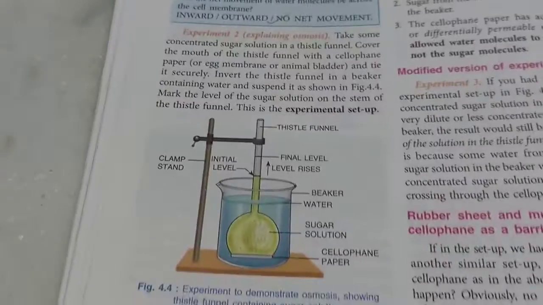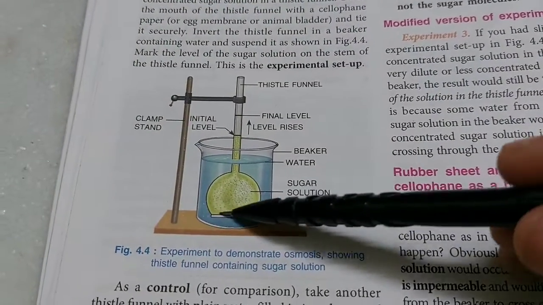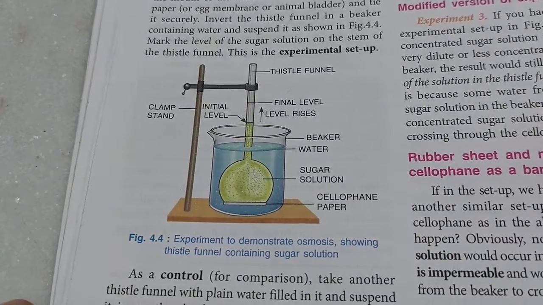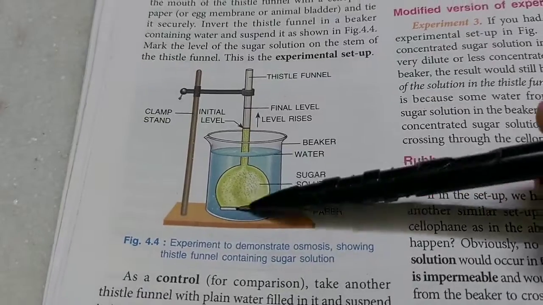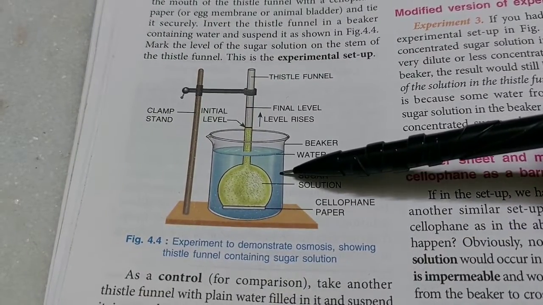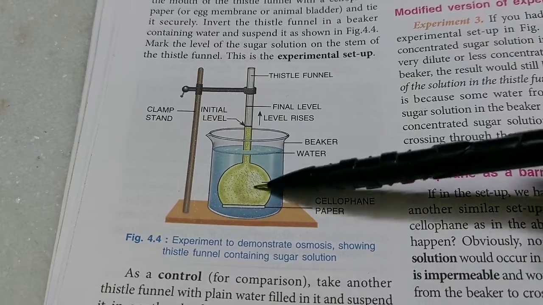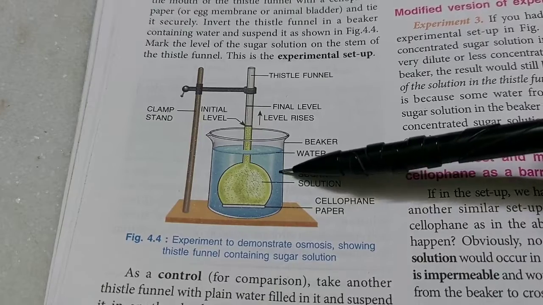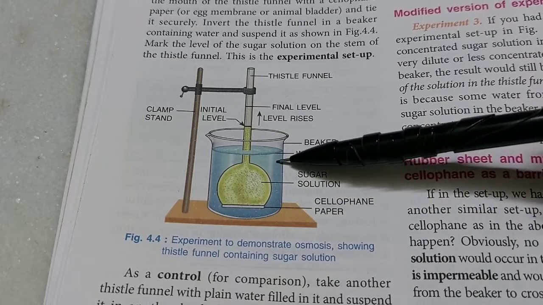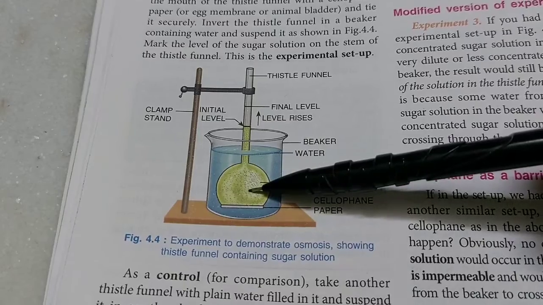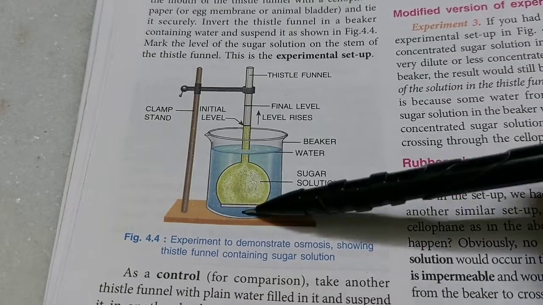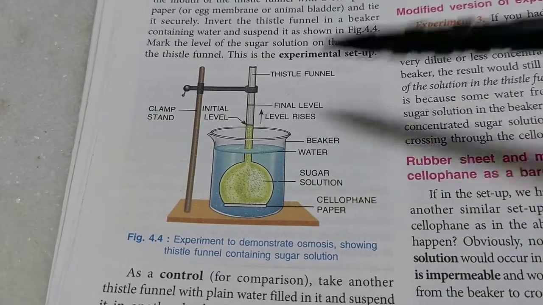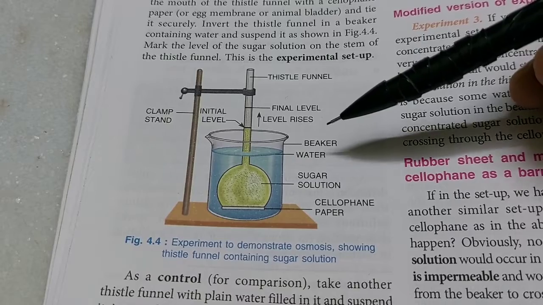Let's do an experiment. Here, the cellophane paper is plugged on the mouth of this funnel. Cellophane is a semi-permeable membrane. So inside we have sugar solution and outside we have plain water. So which is the higher concentration here? Inside, correct. So what kind of solution is there outside? Hypotonic solution. So you can say that the water in the beaker represents the soil water, and the sugar solution represents the cell sap in the root, and the cellophane paper is a semi-permeable membrane, just like the cell membrane or plasma membrane.